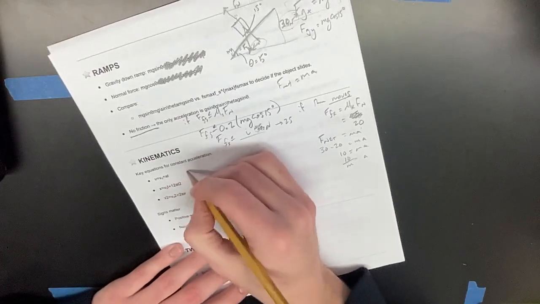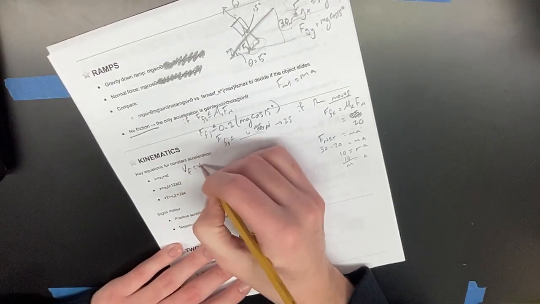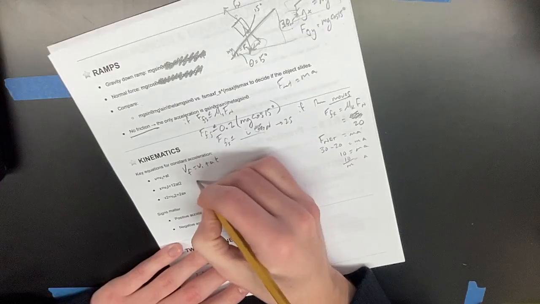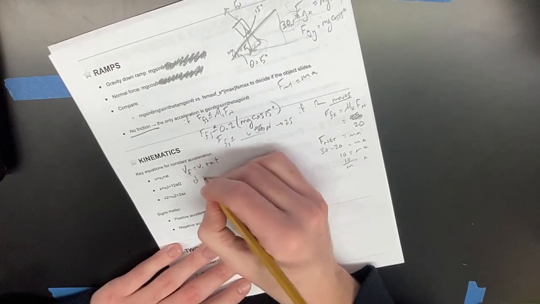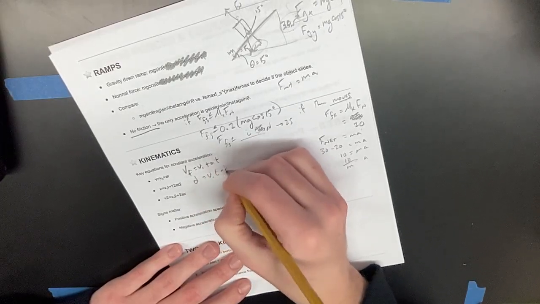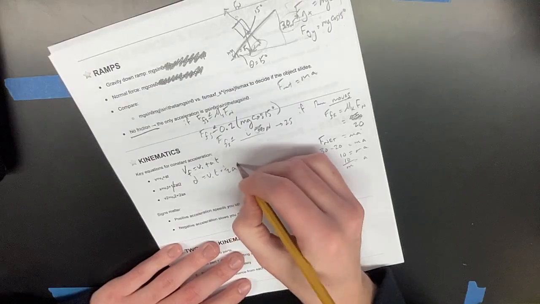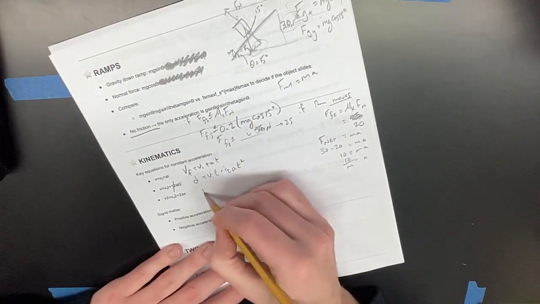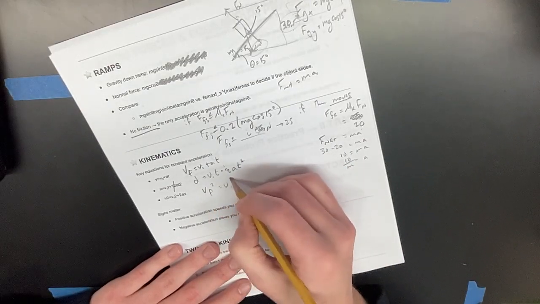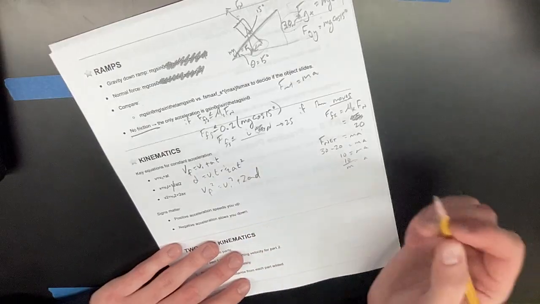Okay, I've got to format this better. So Vf equals Vi plus at, d equals Vi t plus 1/2 at squared, Vf squared equals Vi squared plus 2ad.